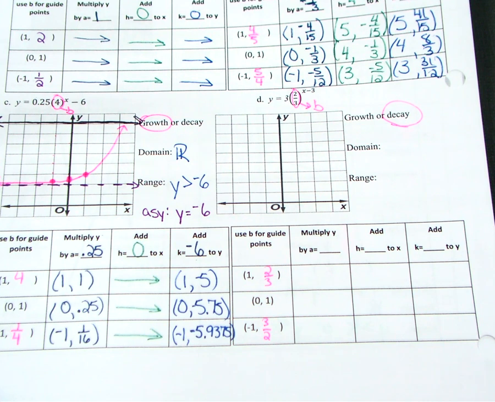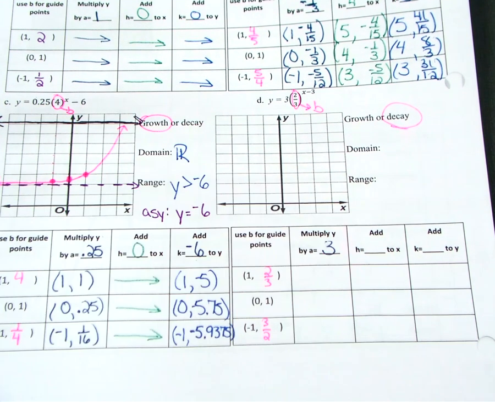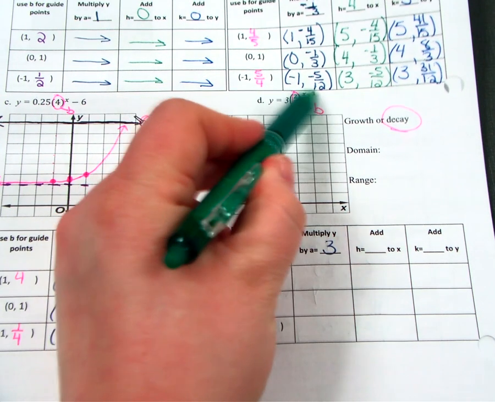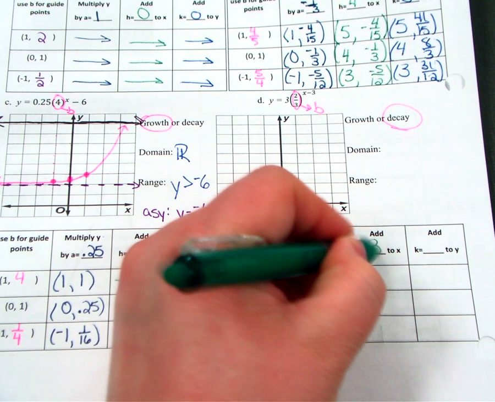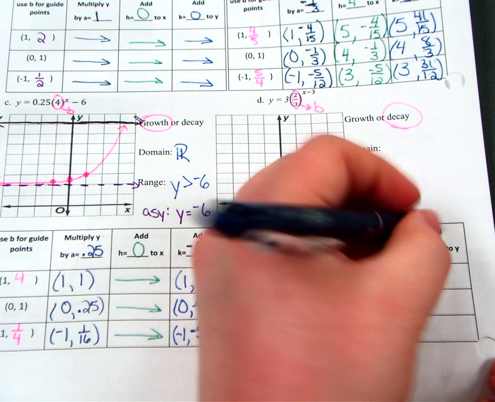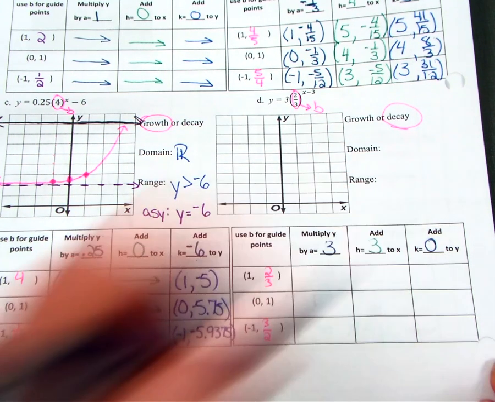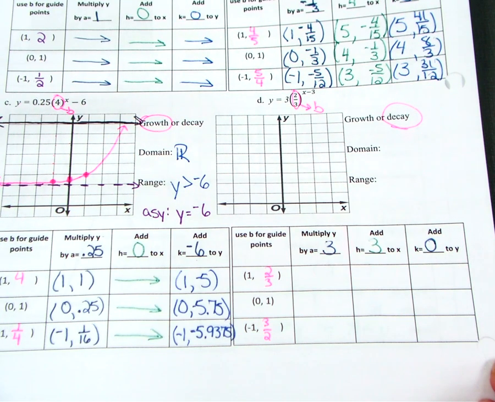Now identify h, k, and a. So a is 3. It's the number up front. H is positive 3. Remember, it's always the opposite of what it appears to be. And then k, there isn't one. There's nothing being added or subtracted outside of the exponent. So k is 0.